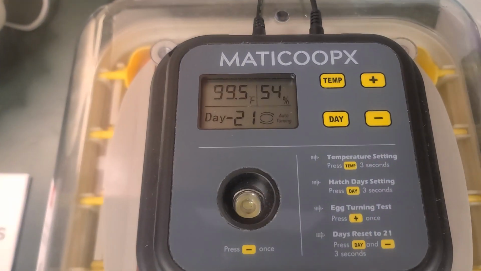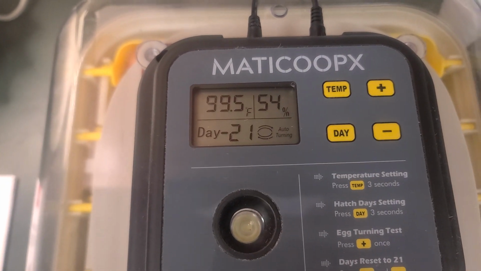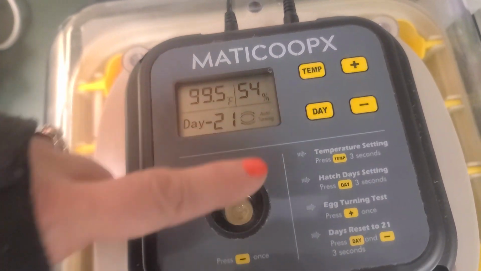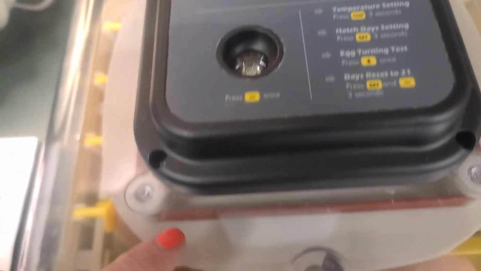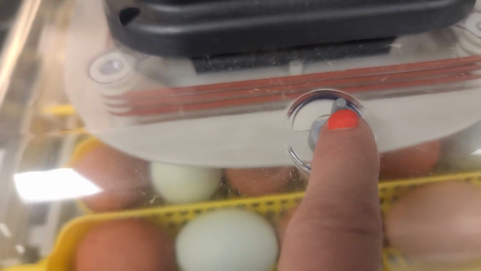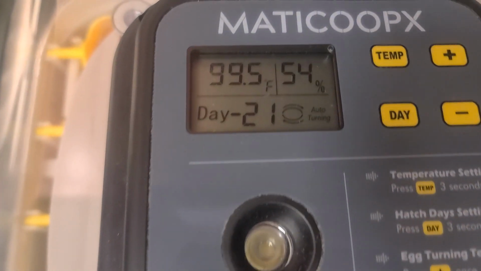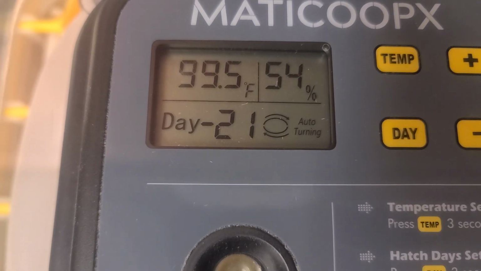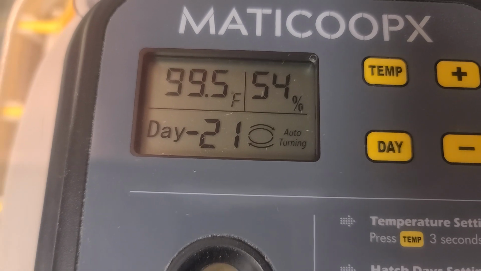We're going to learn a lot more facts as we go through this process about the incubator, what all these buttons do, what that flashlight is for. This red line right here, those elements are part of the heater. This is our vent that's letting air out, and we want to try to keep those settings at 99.5 and 50 to 55% humidity.